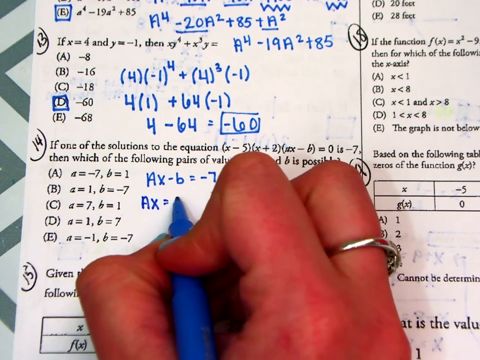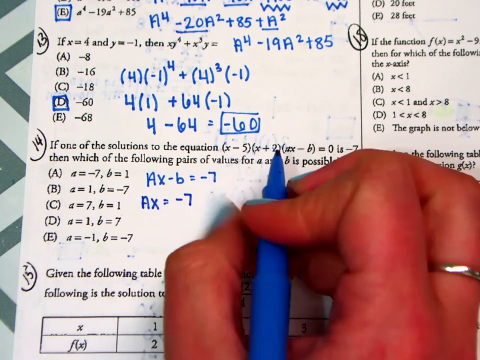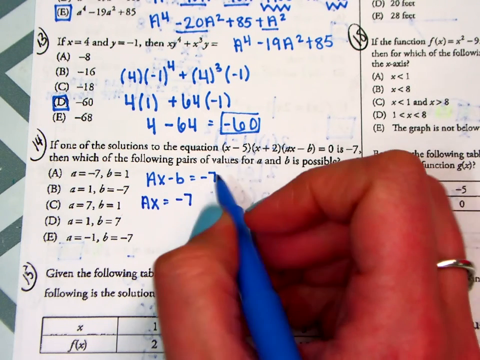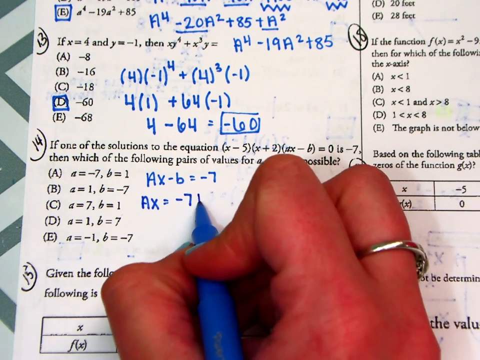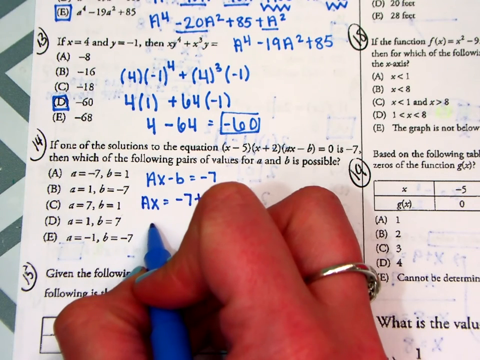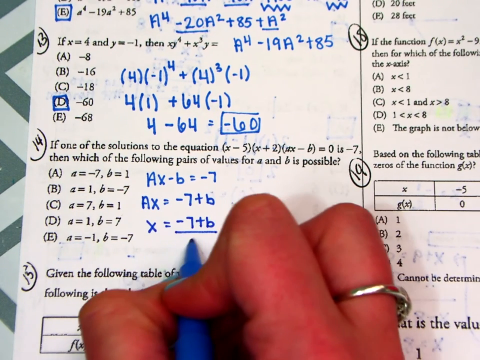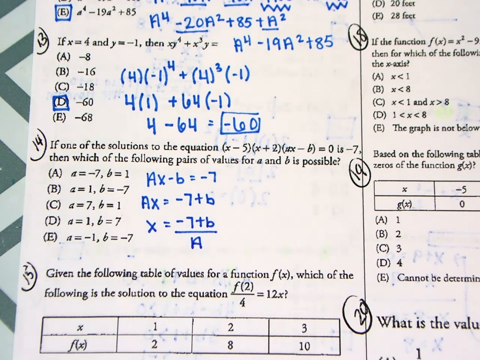I'm going to add b. So I'm going to be left with negative 7 plus b. And then my x value, I'm going to divide everything by a. So I'm looking for which one of these answer choices is going to simplify to negative 7. I'm looking for what answer for x value is going to give me negative 7.